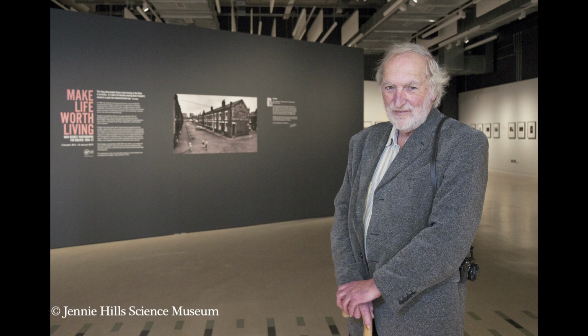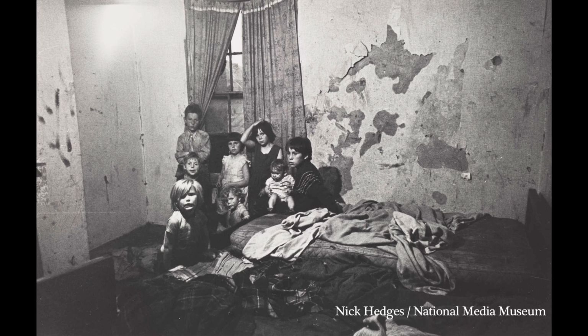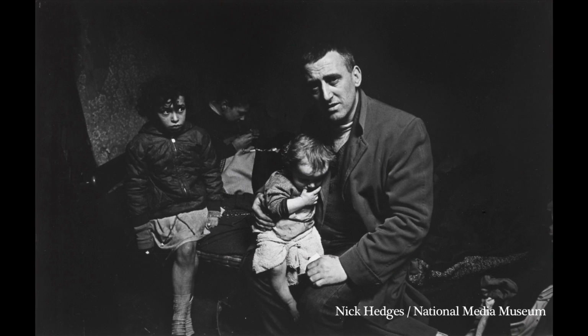Perhaps the most remarkable body of photographs of the slums of Britain was made by a British photographer, Hedges, in the years 1969 through 1971. Its purpose was to address a housing crisis which was felt nationwide. There were 3 million people at the time living in inadequate housing in Britain. One of the most interesting aspects of Hedges' work was the consciousness he brought to the interaction between himself and the people who he was shooting.